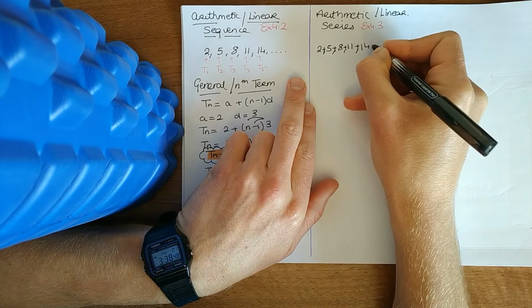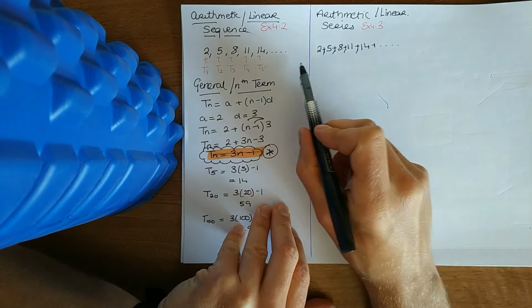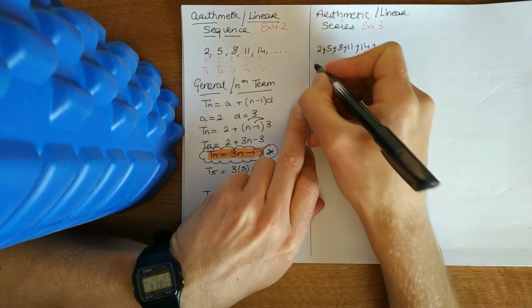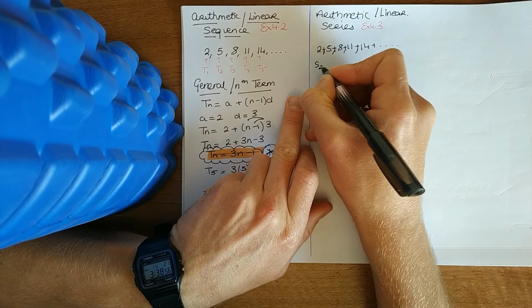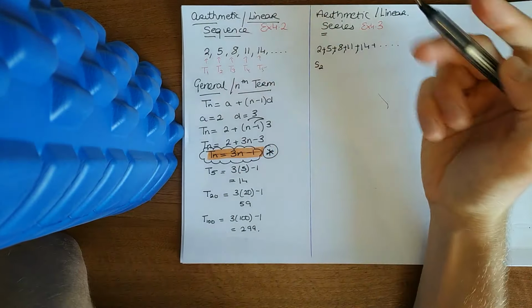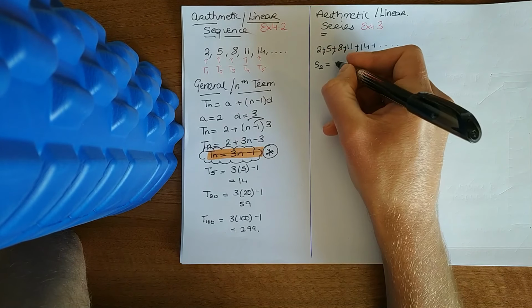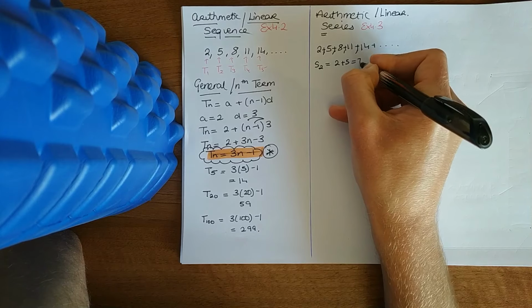So they're adding up all the previous terms. In a sequence, there are commas, while in a series, there's a plus sign. If I asked for S of 2, they use the term S for series, where T is for the term. That means add together the first two terms of that series. So you'd have 2 plus 5 is equal to 7.